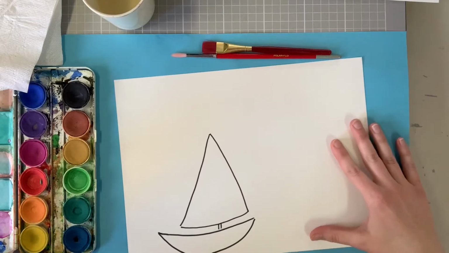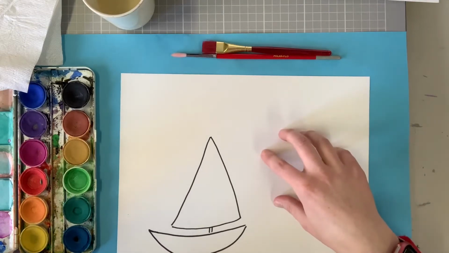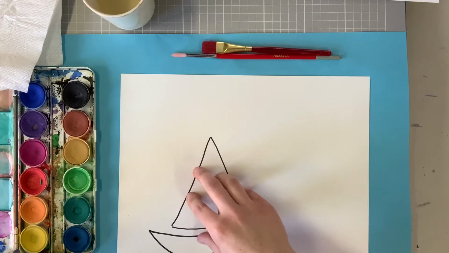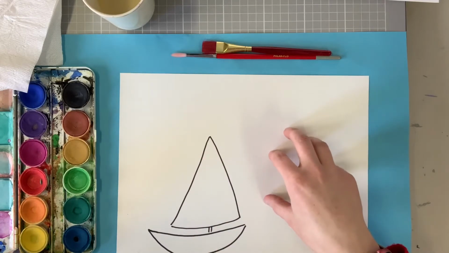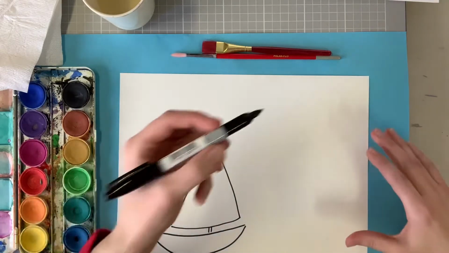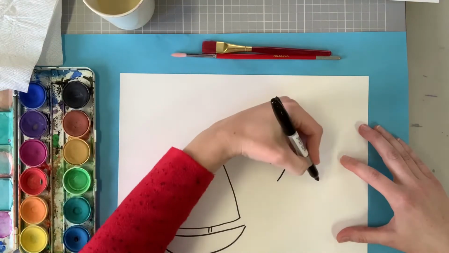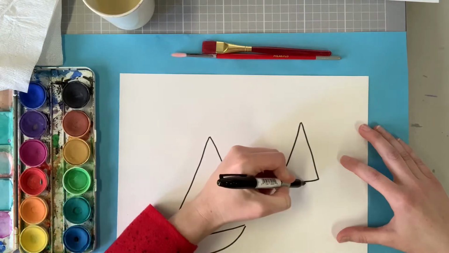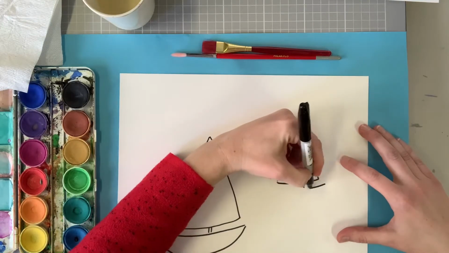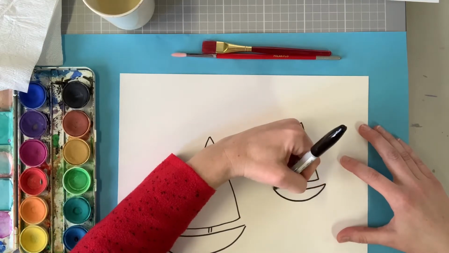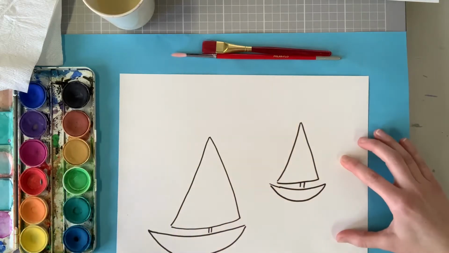And then the next boat I'm going to do back here, it's going to be a little bit smaller than this boat because it's a little bit further back, okay? So I'm going to make my triangle just a little bit smaller. And then make my nice boat, okay?